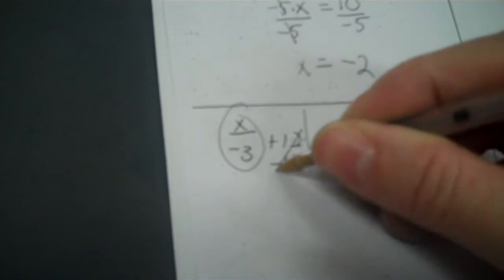Okay, x divided by -3 plus 12 equals 2. Okay, so two things happening to x. It's being divided by -3, and there's a 12 being added. So between the 12 and the circle is a plus, so the opposite of plus is -12. So line up your equals, and you have x divided by -3 here.